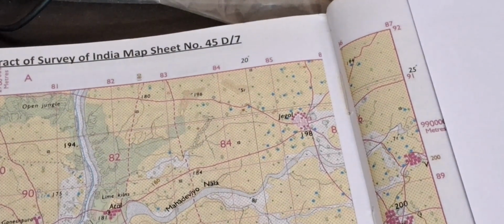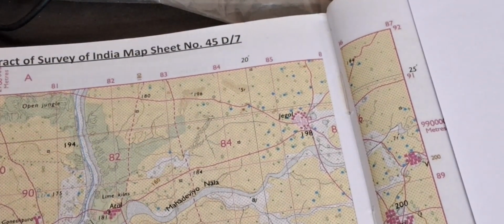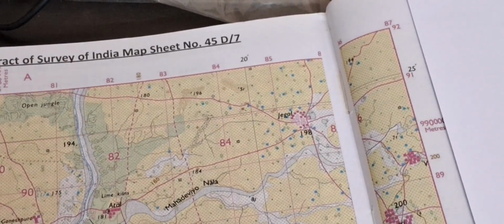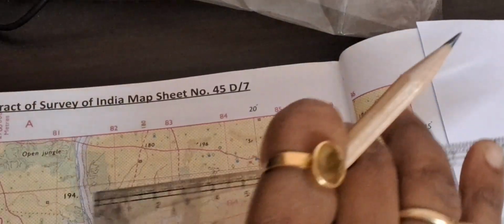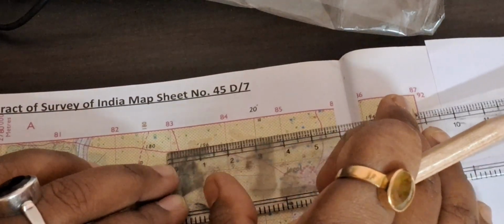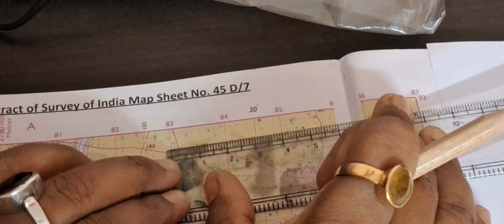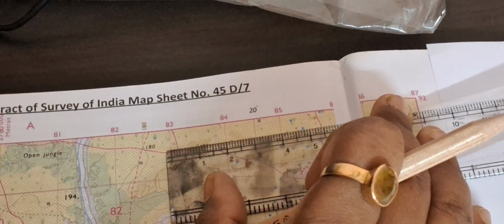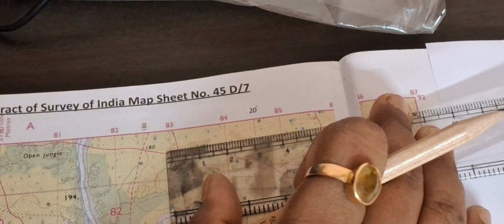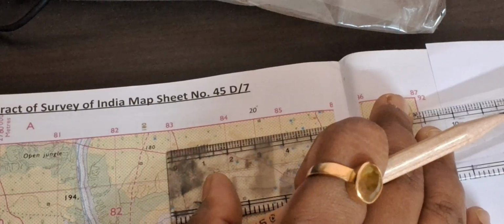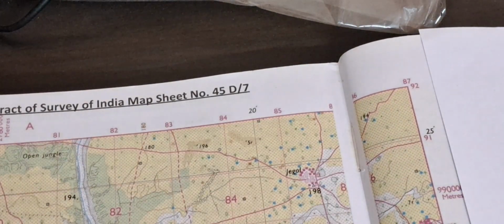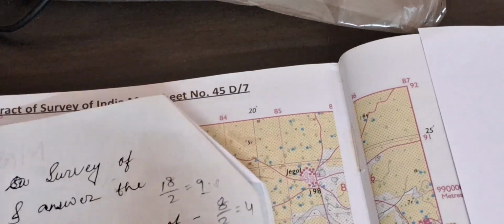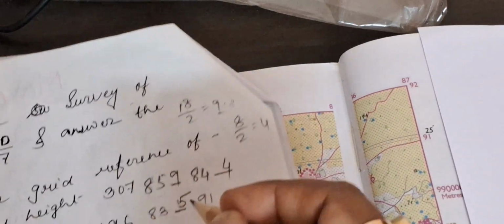If we calculate the 6-figure grid reference from the easting side, it lies exactly 1 centimeter or 10 millimeter from the easting line 83. If we divide the digit by 2, the number is 5.